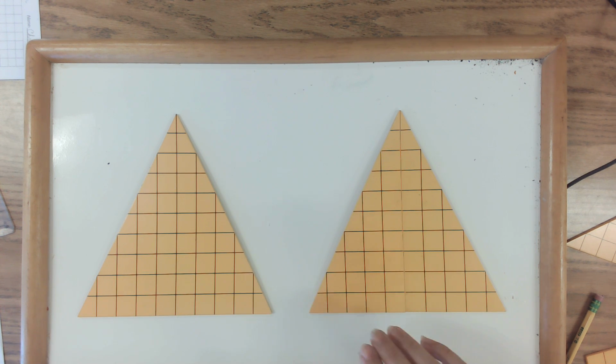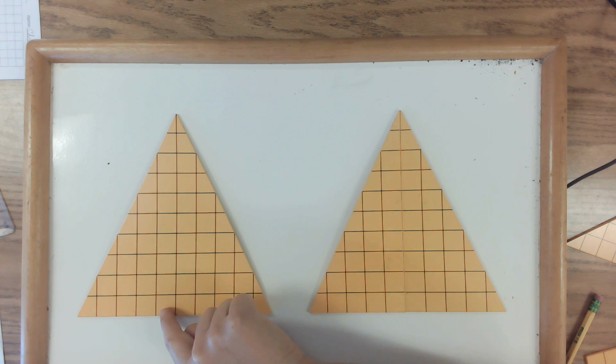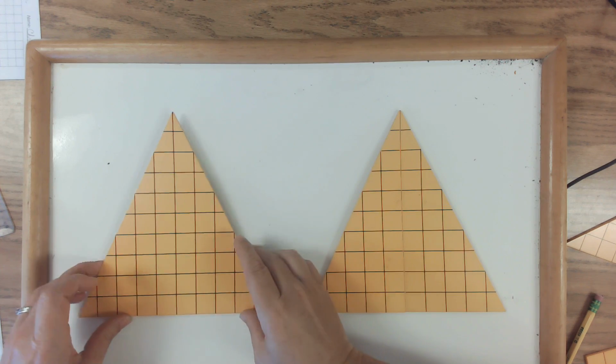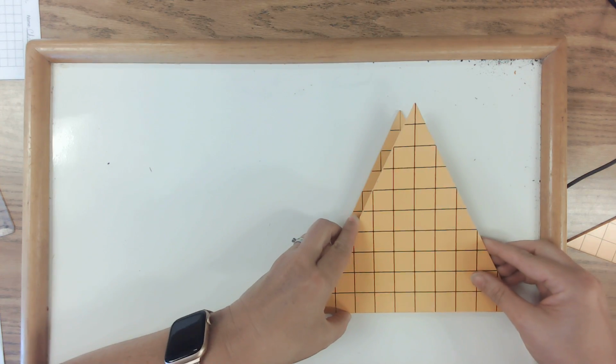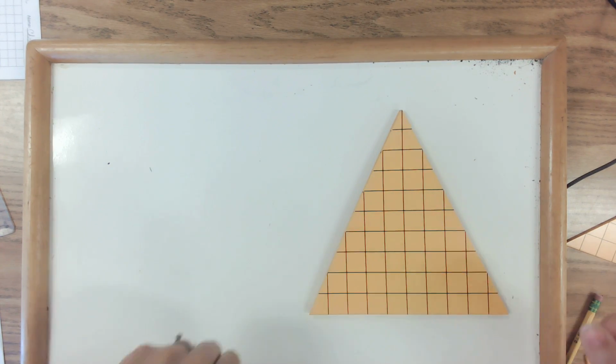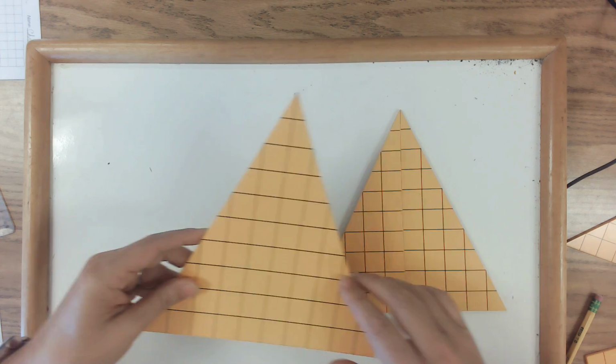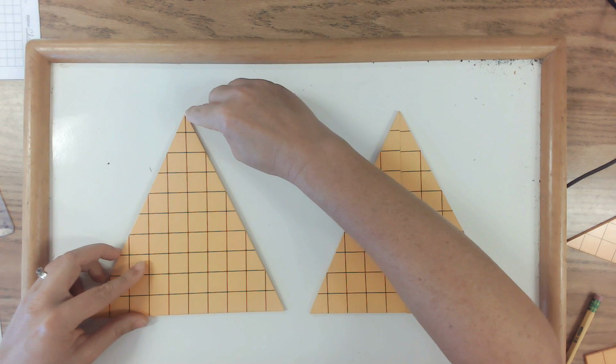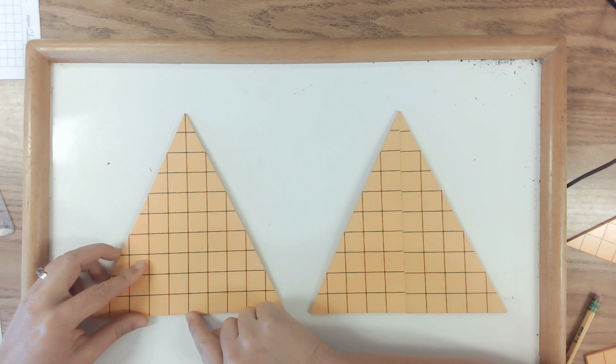Now the first thing is, let's just count up our base. 1, 2, 3, 4, 5, 6, 7, 8, 9, and 10. And both of these triangles are the same. So now we'll count up the height, remembering that the height is the measurement from the top straight down to the base.